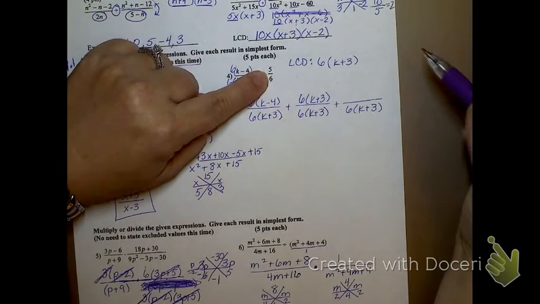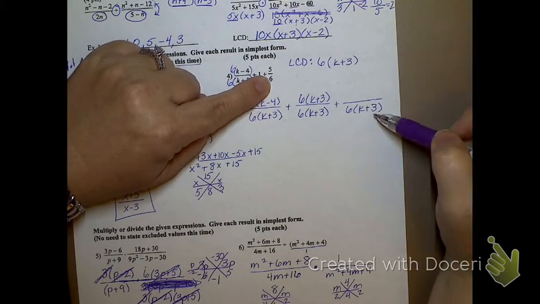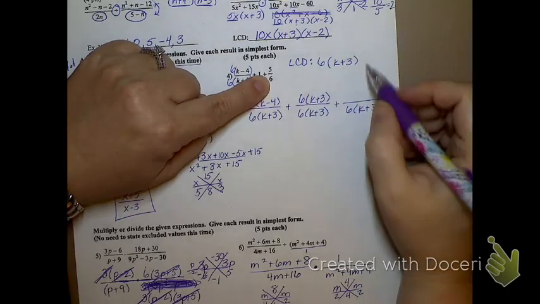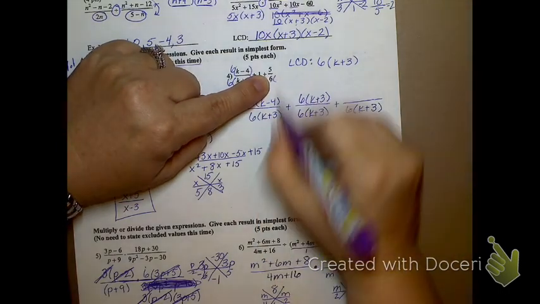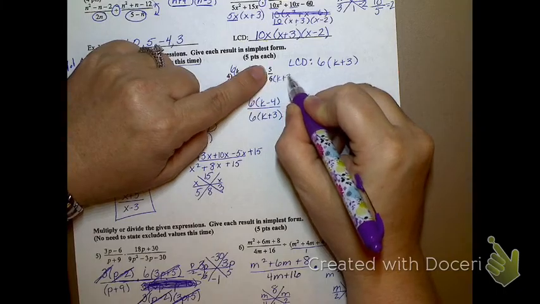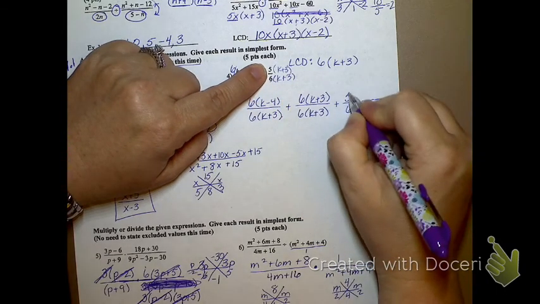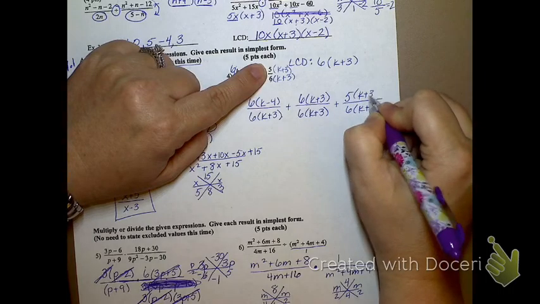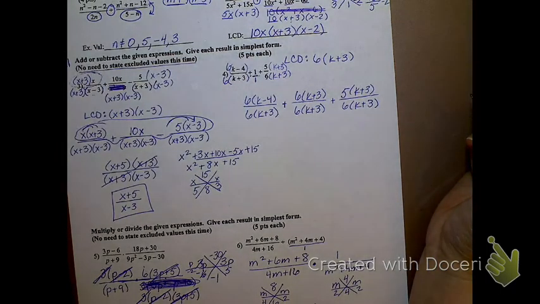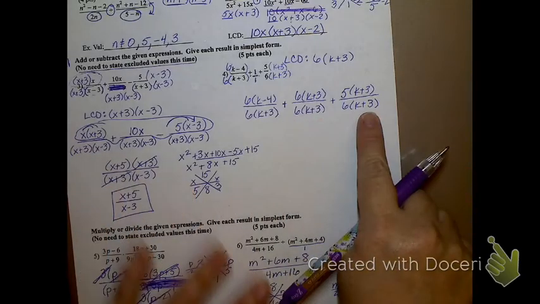And then this guy. How do I get from 6 to 6 times k plus 3? You multiply by what? K plus 3. So we have to do the same on the top. So I have 5 times k plus 3. So far, so good? So 3 fractions all have the same denominator.